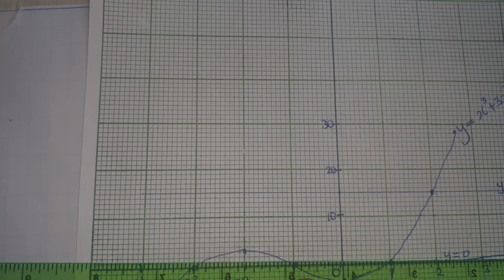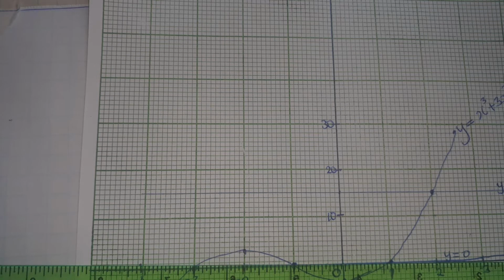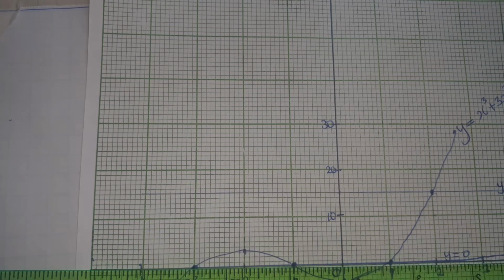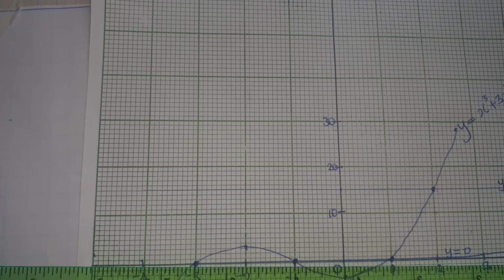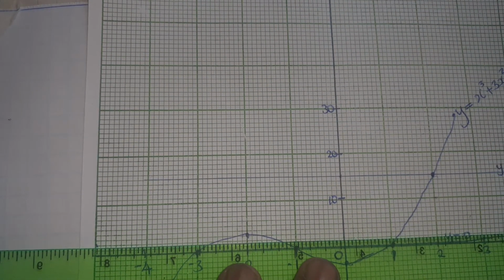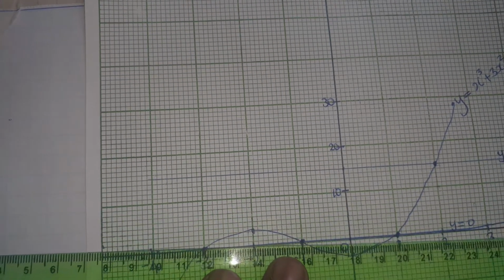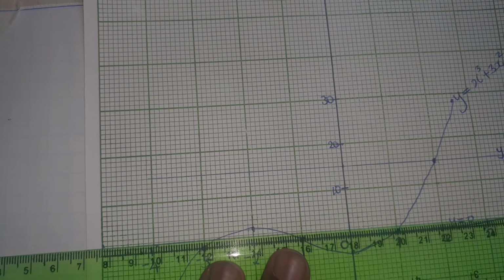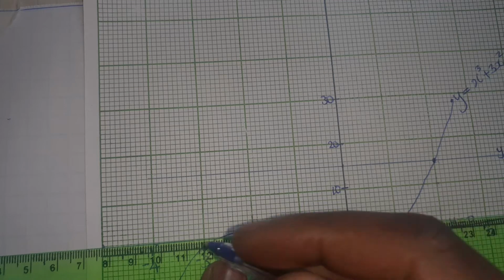I hope you are following me. This is our 2 here. So we draw a straight line again that joins these two on 2.